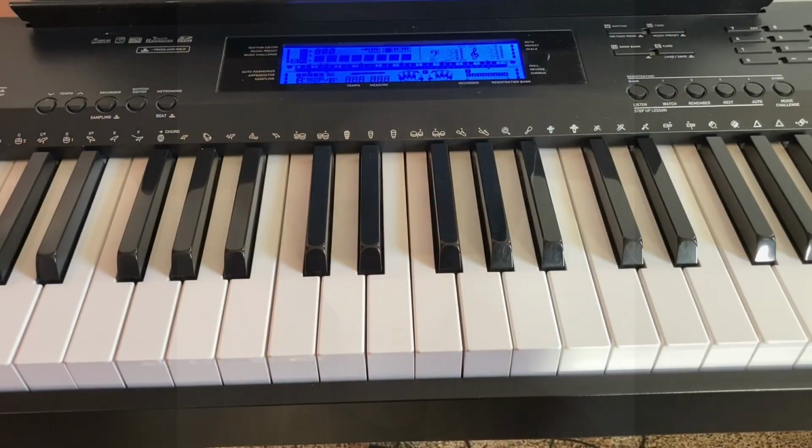Recall that the musical alphabet consists of just 7 letter names, A, B, C, D, E, F, G. And after that, we just repeat them, A, B, C, D, E, F, G, A, B, C, D, E, F, G, A, B, C, etc. If we're ascending in pitch, we go forwards through the alphabet, A, B, C, D, E, F, G. If we're descending in pitch, we go backwards through the alphabet, G, F, E, D, C, B, A.